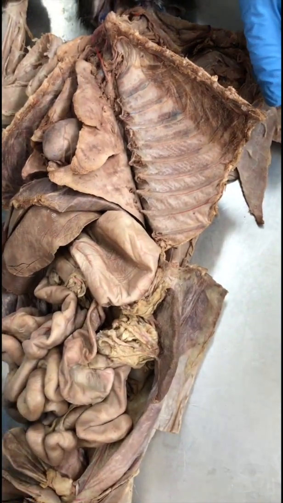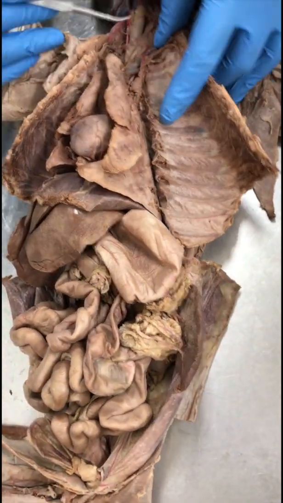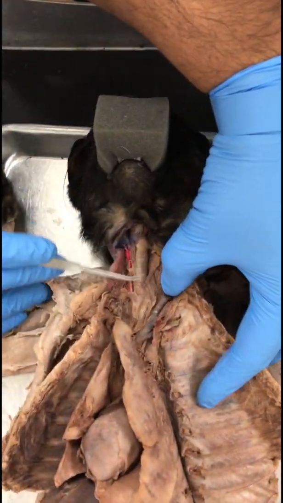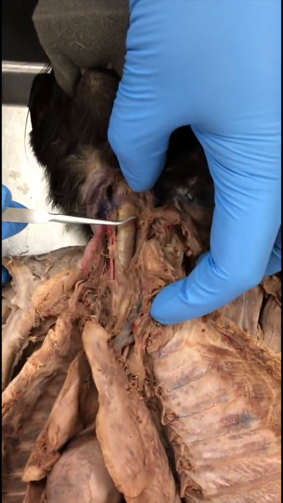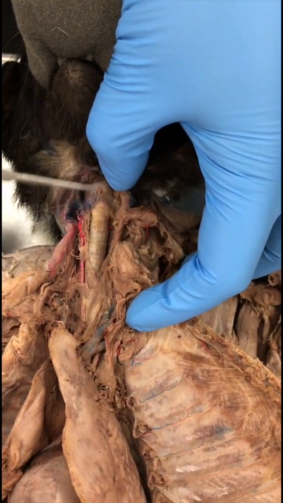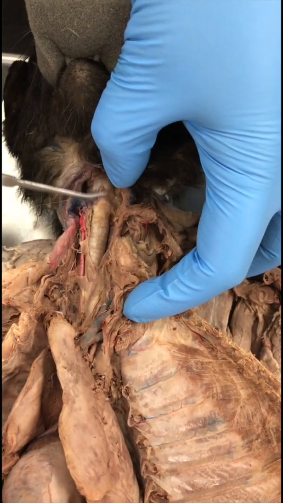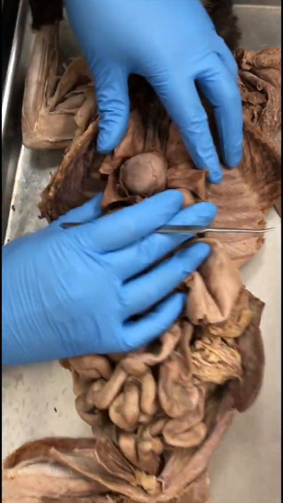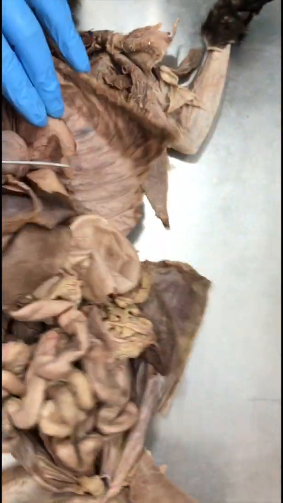Trachea. So okay, this part is the trachea right here. Larynx. Larynx would be towards the head. The swollen part right here is the larynx. Okay. Heart. That's the heart.